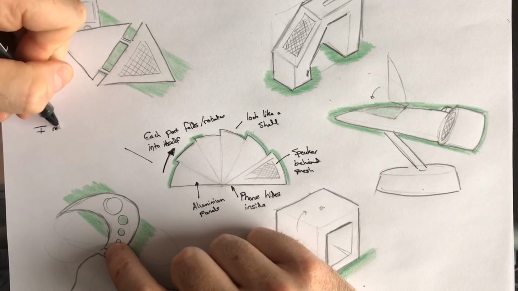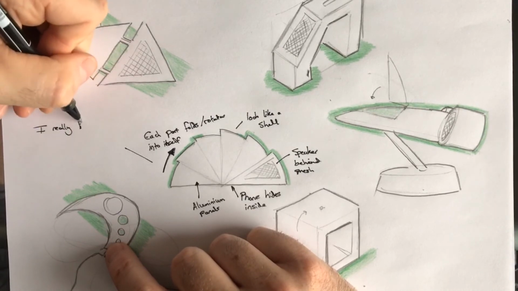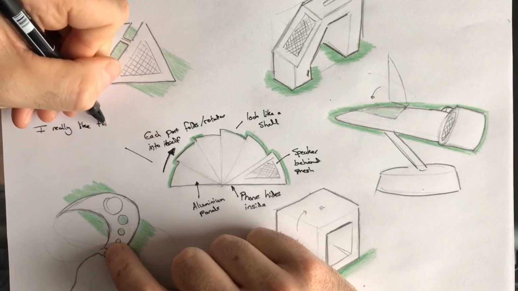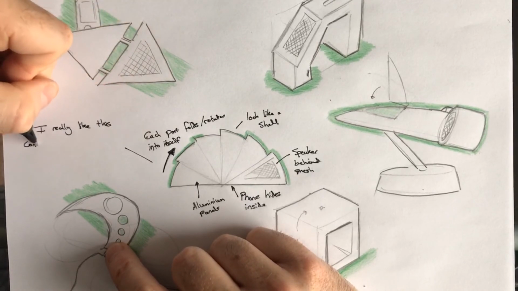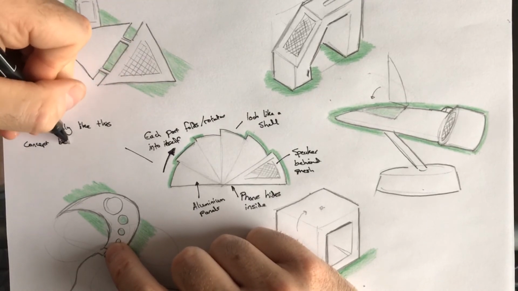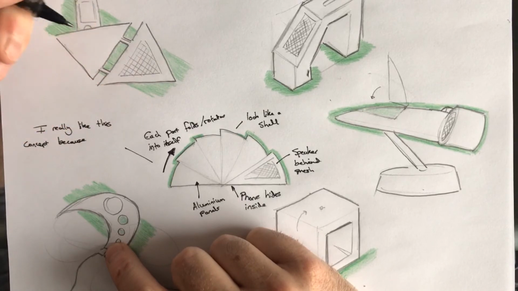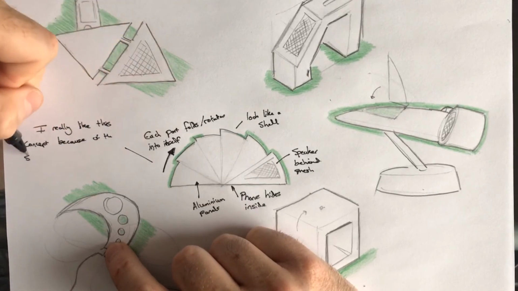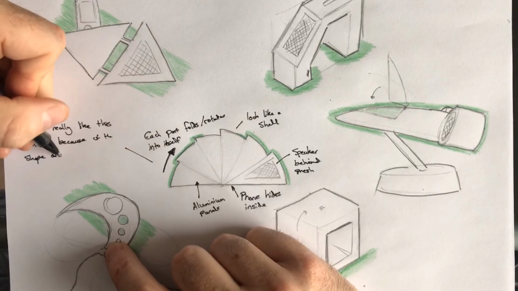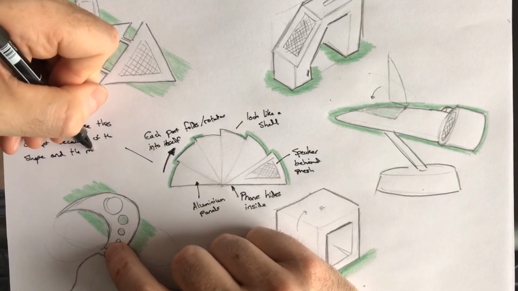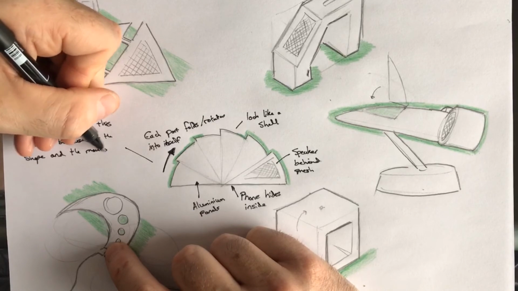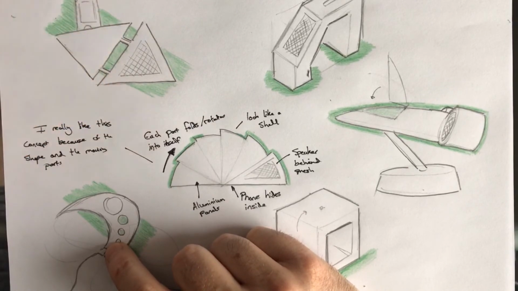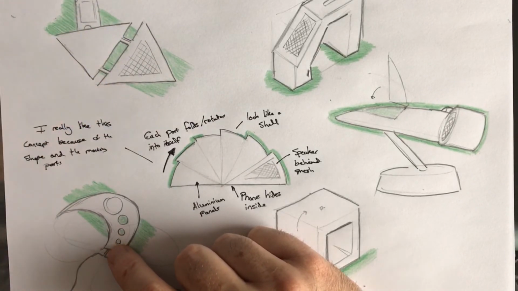I really like this concept because of the shape and the moving parts. So I've written a sentence there to say why I like it.